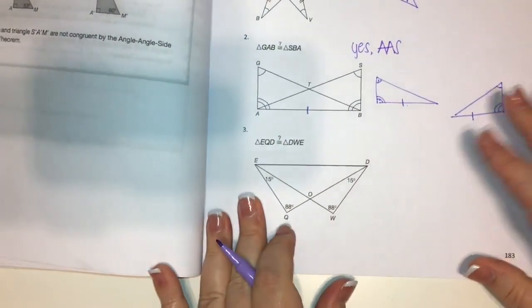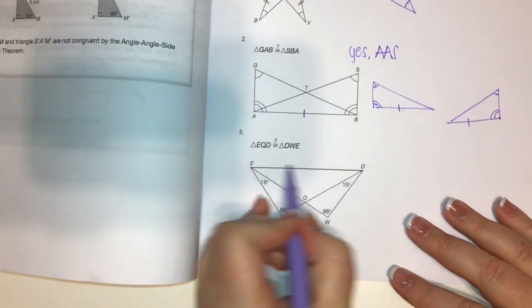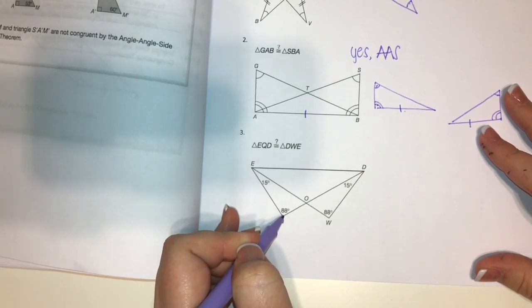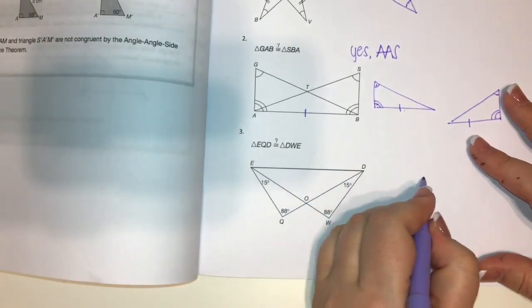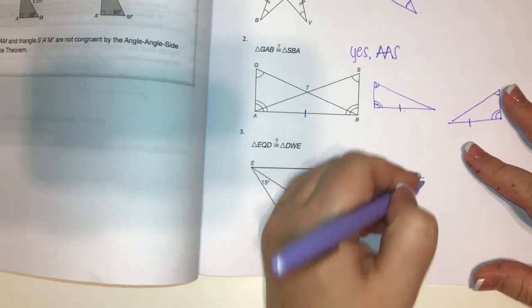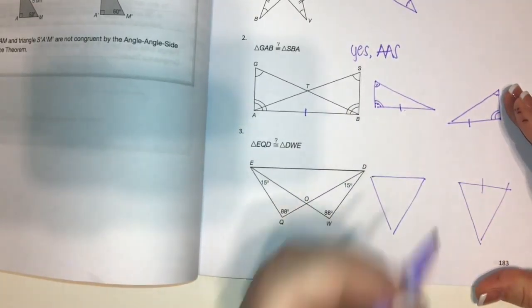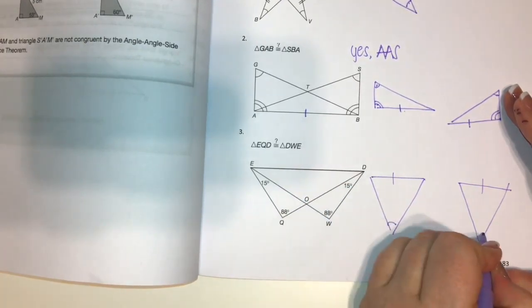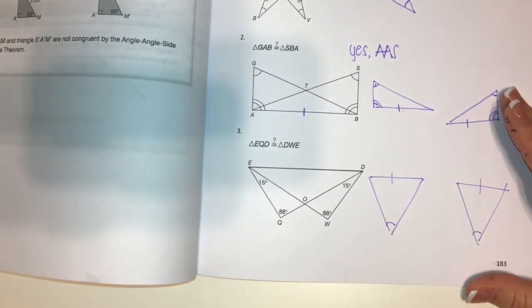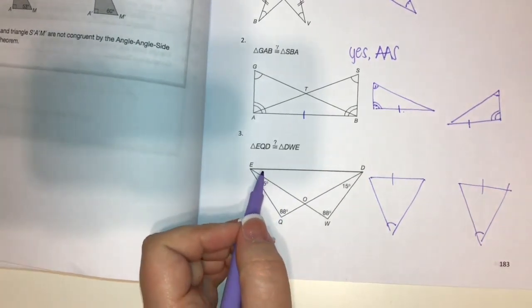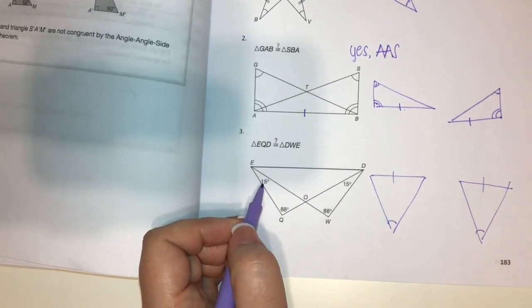And one more here. It looks like we've got some angles going on. I do have this side right here that's congruent on both. So let's draw them separately. So that's 88 degrees. Okay, so I'm just sketching, right? It doesn't make a difference. It's not obviously even close, but that's okay. So let's see here. I know that this is 88 degrees and this is 15. I'm not really sure where else.